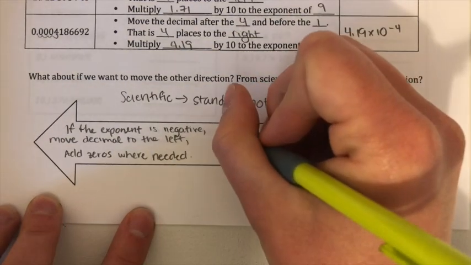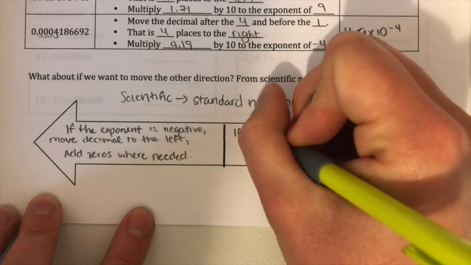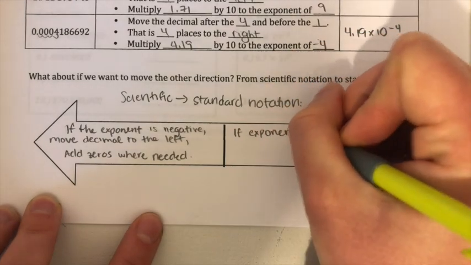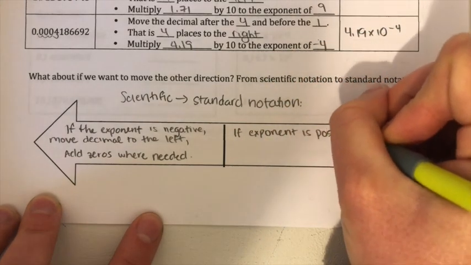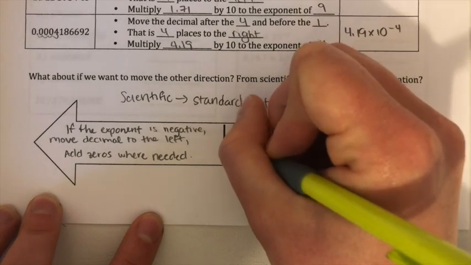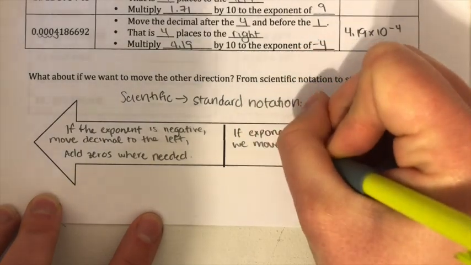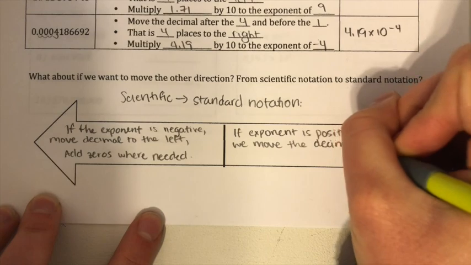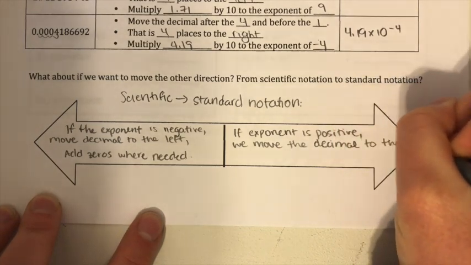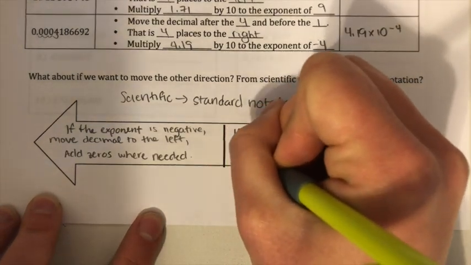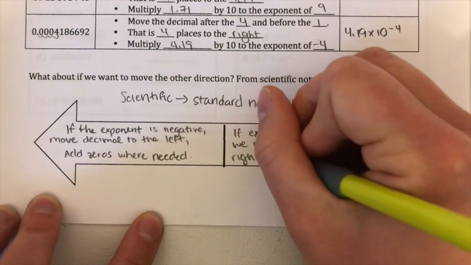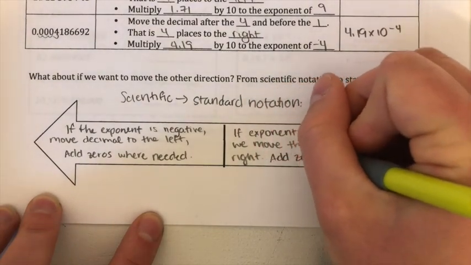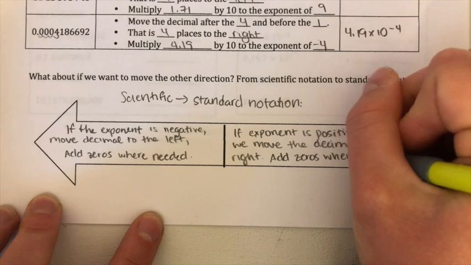If the exponent is positive, we move the decimal to the right. And again, we're going to have to add zeros where that's needed.